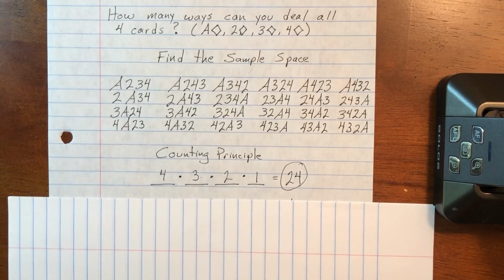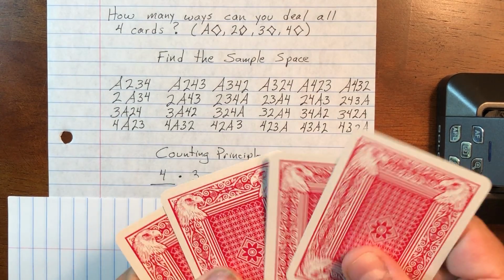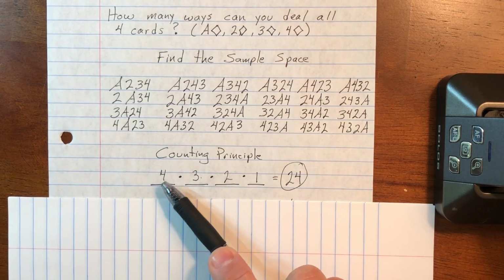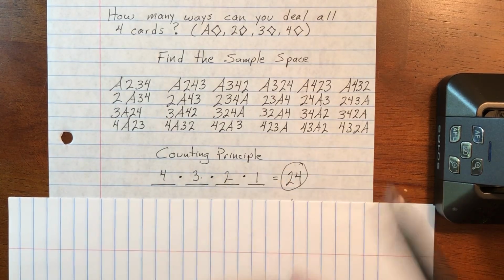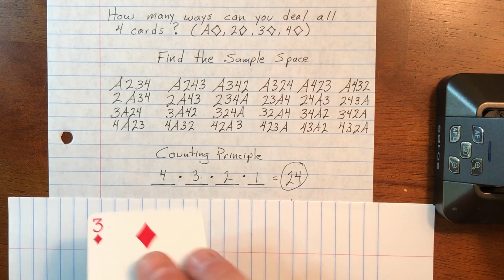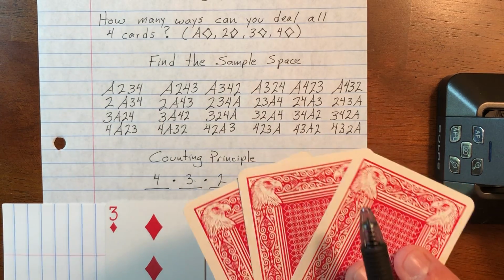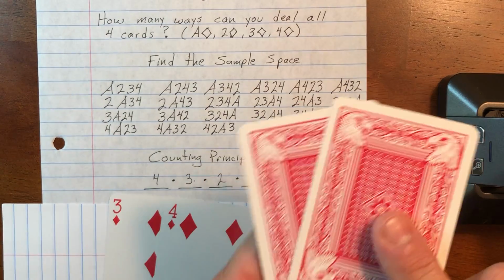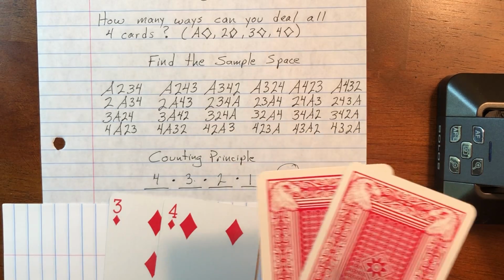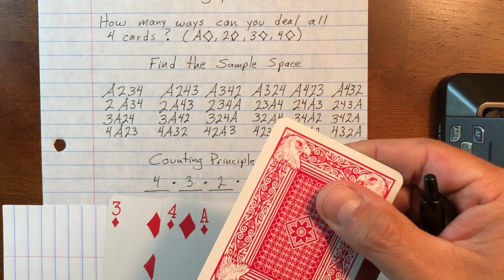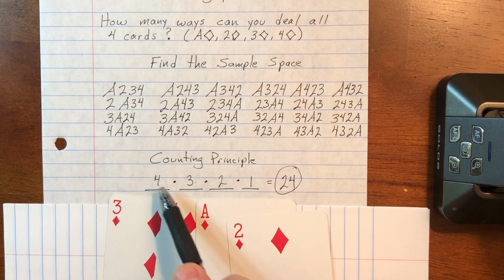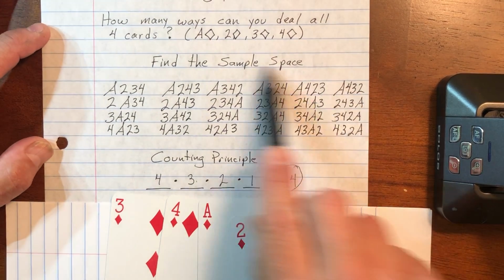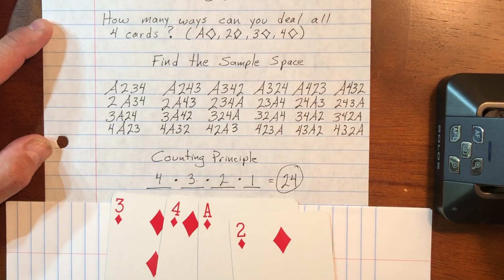And the best way to do this is to just ask yourself, after you shuffle up these cards, how many choices do I have for the first card that you're dealt? You have 4 choices. Once that card is dealt, how many choices do I have for the next card? 3. And after that card is dealt, how many choices do I have for the next card? 2. And then finally, I only have 1 choice. And 4 times 3 times 2 times 1 is 24. And that's a much easier way of solving the problem than actually writing out the entire sample space like I did up here.